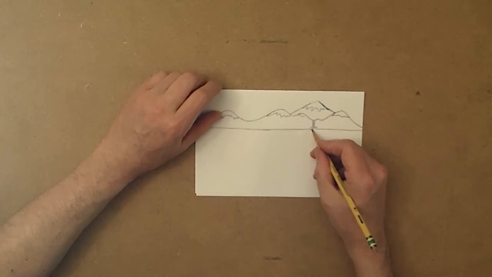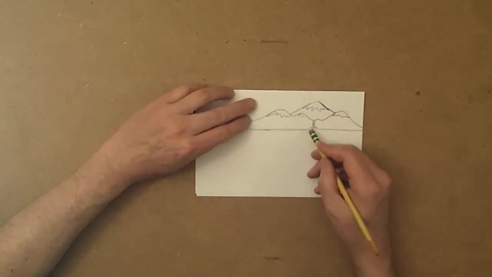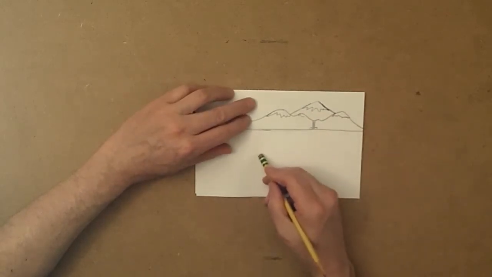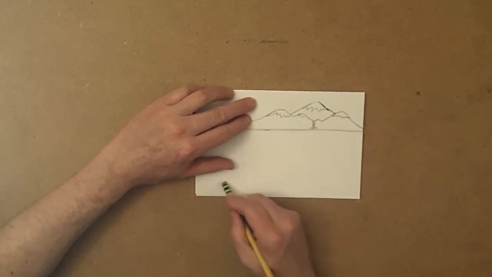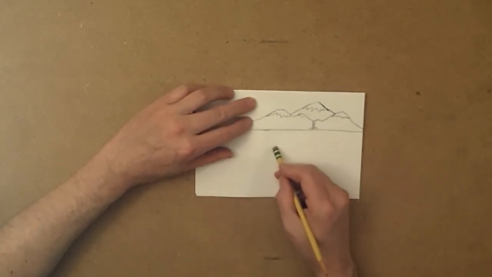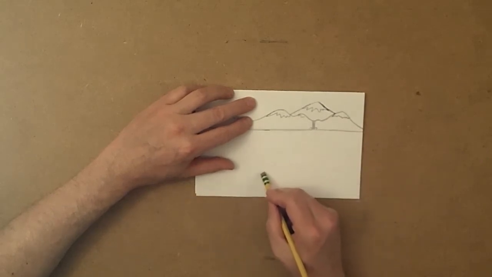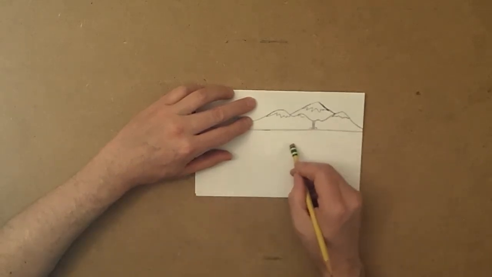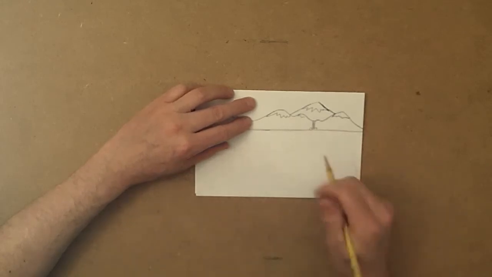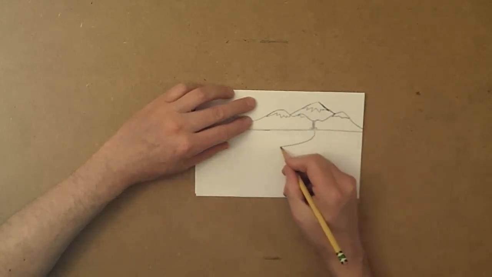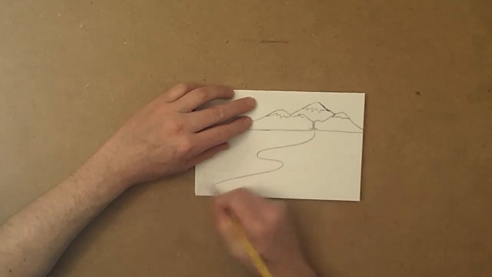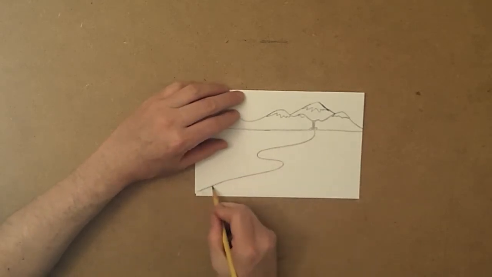All right, so we're going to make the river. So when you make the river, I definitely recommend using that eraser. You want to make an S line. It goes like this, curves back to the corner. Curve back to the corner. And just do that with your pencil. Curve back to the corner. Okay.